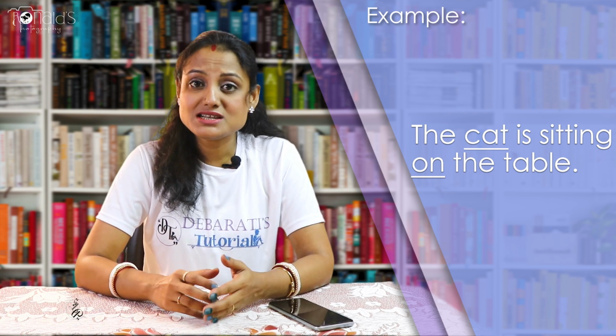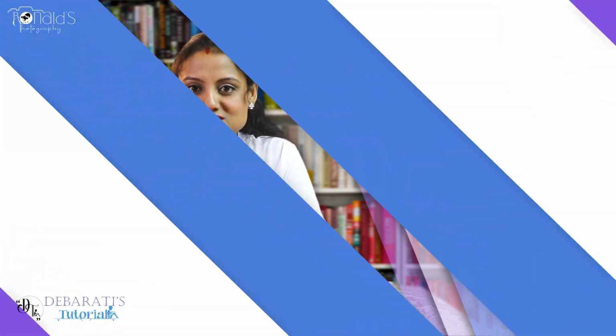For example, the cat is sitting on the table. Where is the cat? On the table. So it shows the position of the cat which is sitting on the table. So it also establishes a relationship between the cat and the table. That's what prepositions do. In the entire sentence, on is the preposition.